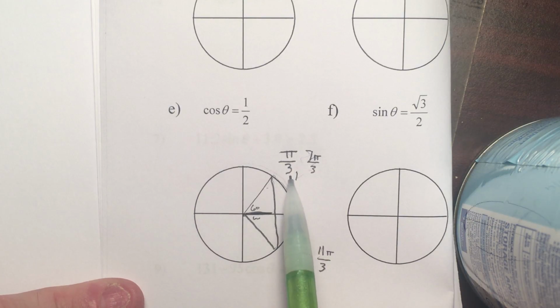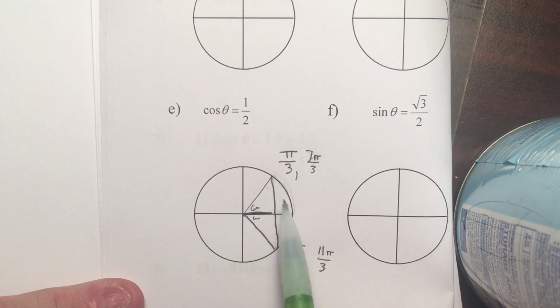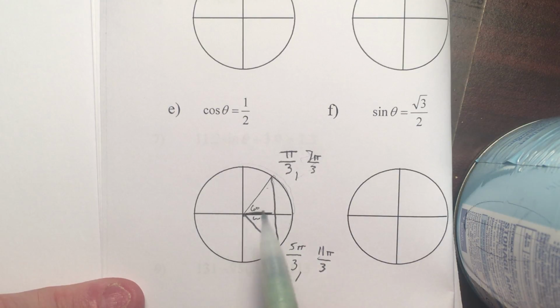So we got pi over 3 for our first one, then 7 pi over 3, which is exactly 2 pi around. So basically, we just need to tell it to add 2 pi to this answer over and over again.